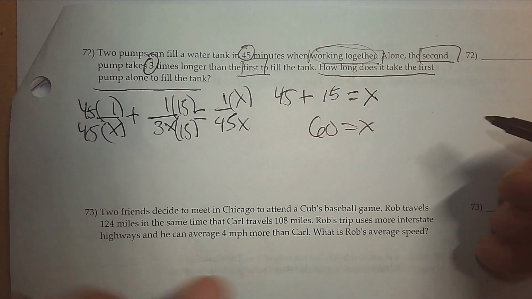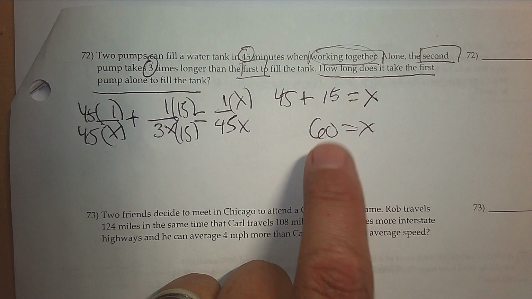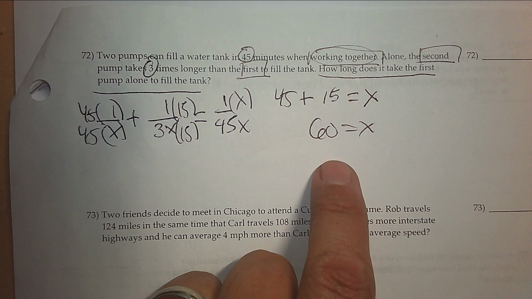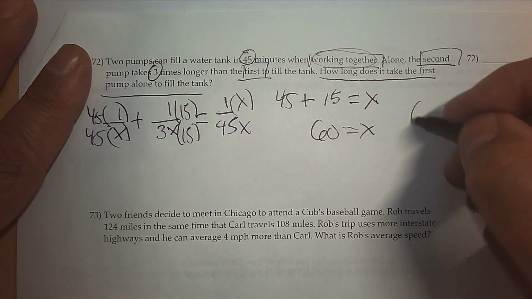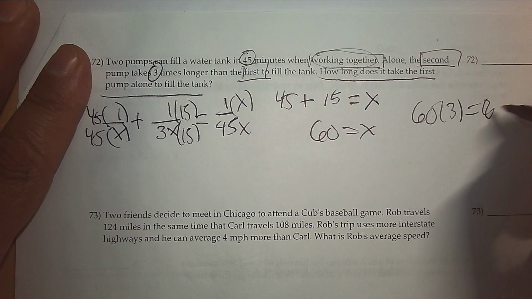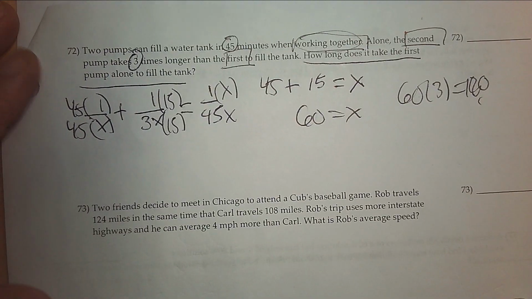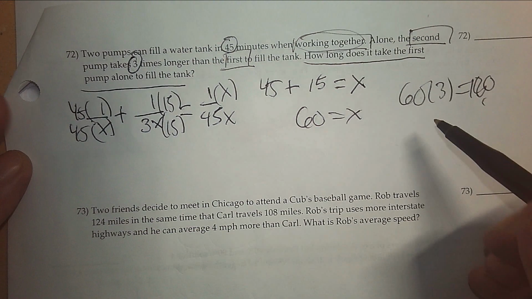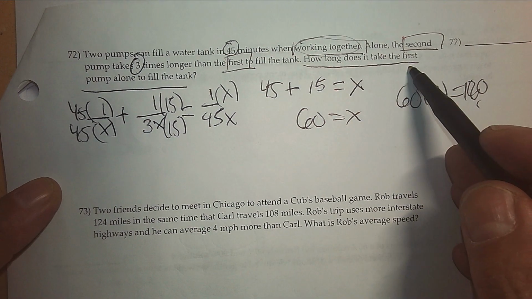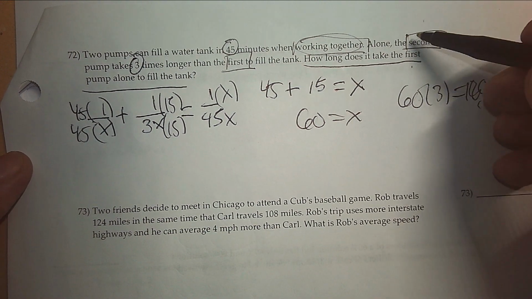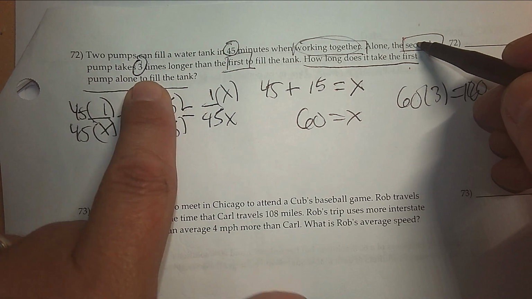So the fast pump takes how long? 60 minutes. So the slow one must take how long? 180. So how long does it take the first pump working alone? So the second pump takes 3 times as long.